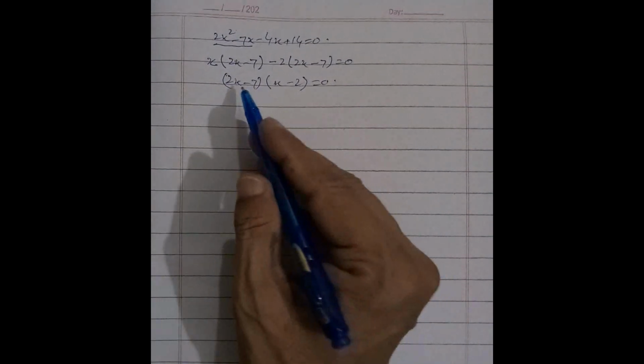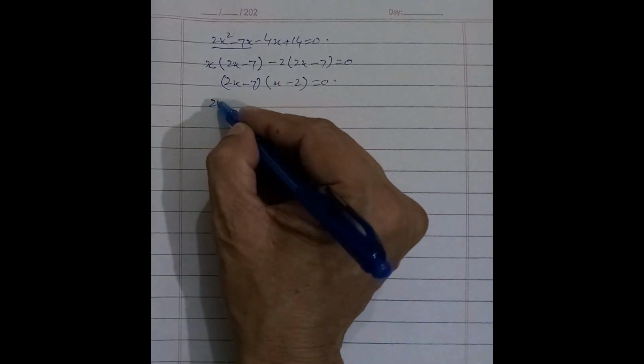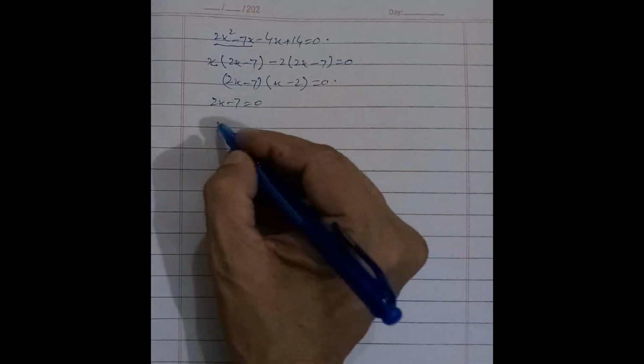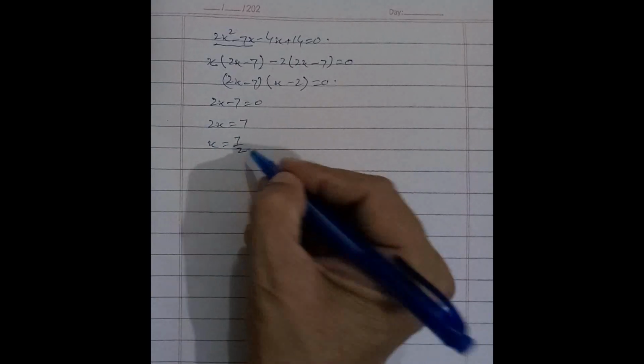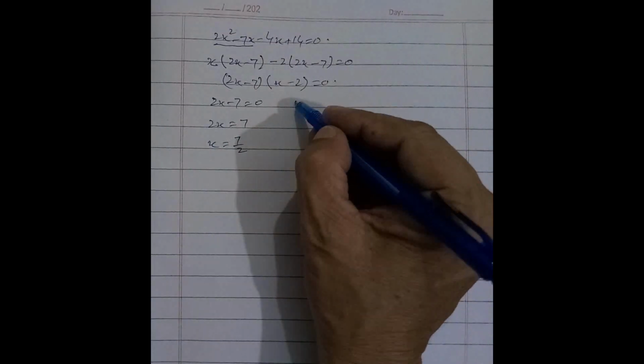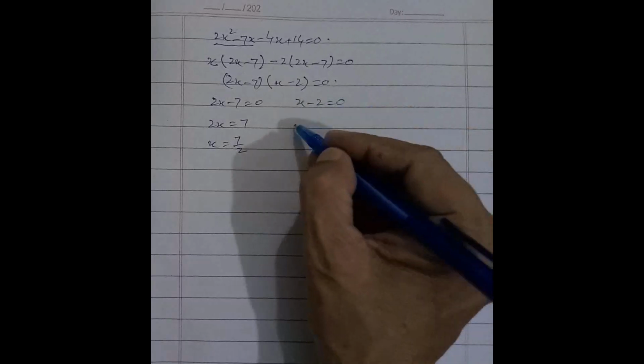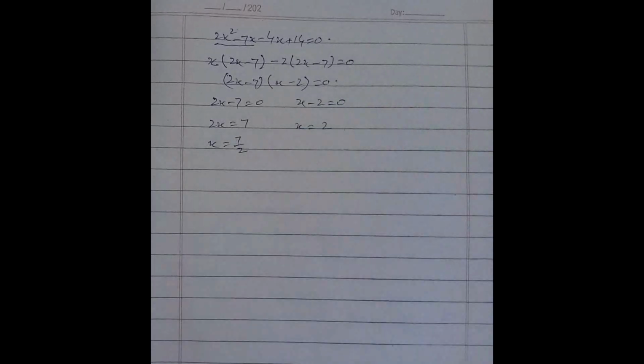And then we find the values of x from both the factors. We get 2x minus 7 is equal to 0, 2x is equal to 7, and x is equal to 7 over 2. And the other value is x minus 2 is equal to 0, and x is equal to 2. Here are the two values of x, which are 7 over 2 and 2.